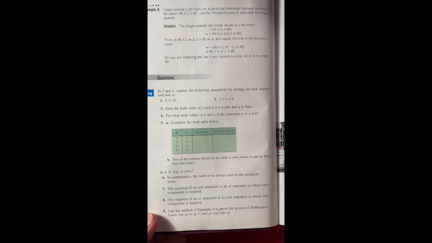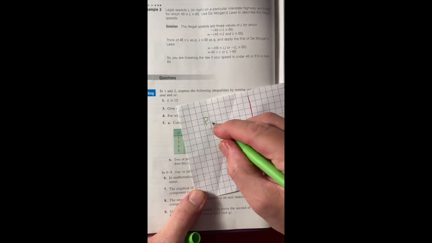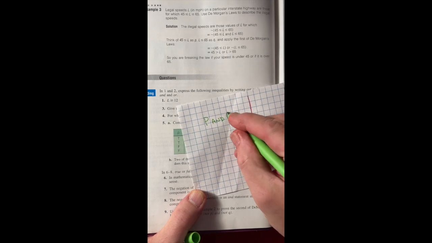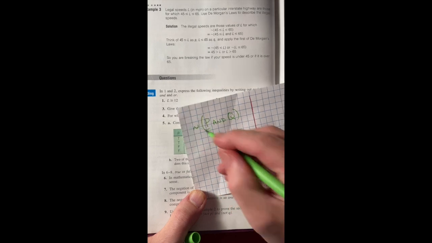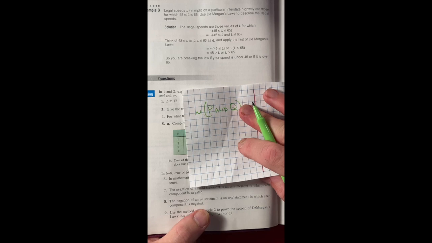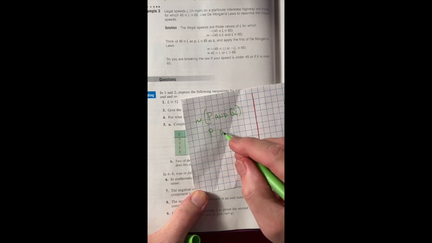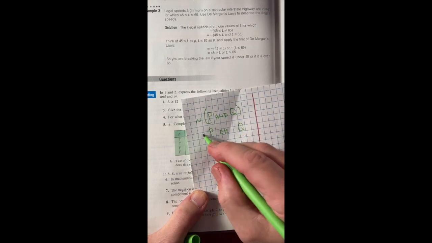The negation of an and statement is an or statement in which each component is negated. What does that even say? Okay, let's see. The negation of an and statement. So here's an and statement, P and Q. And here's the negation of it. And that says it is an or statement in which each component is negated. So here's P or Q, and we're going to negate each component.